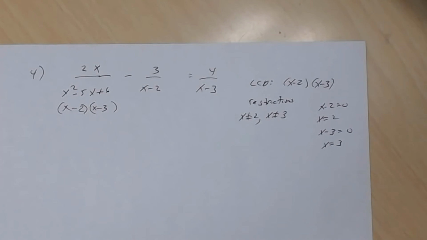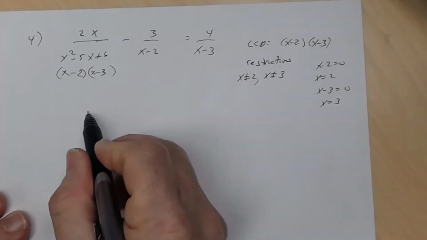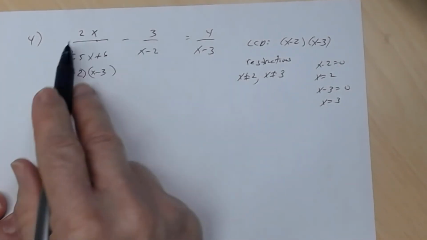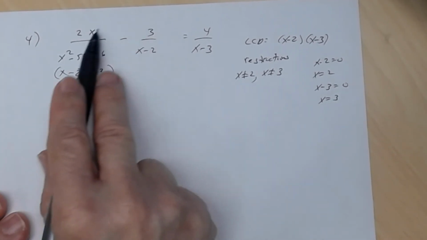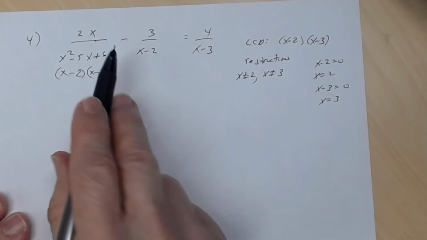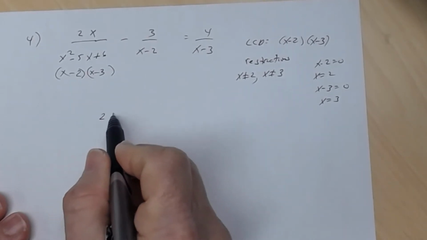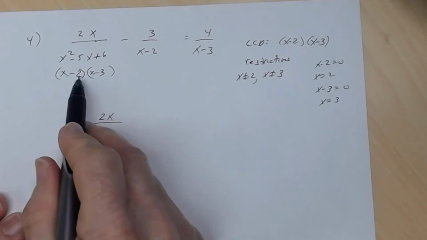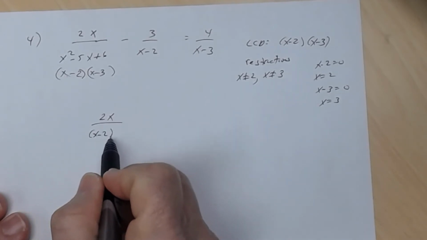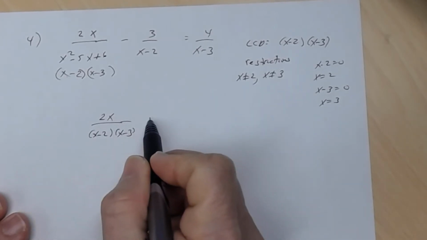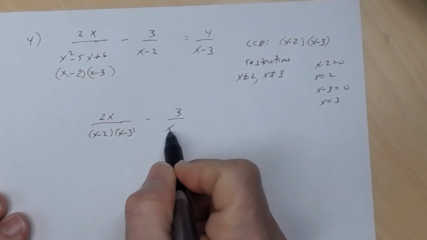Okay? All right, so now let's go ahead and multiply both sides by the LCD. Notice that on this side, you have two rational expressions, so put that in parentheses. So you get 2x divided by, and then leave it in factored form, x minus 2, x minus 3, minus 3 divided by x minus 2.